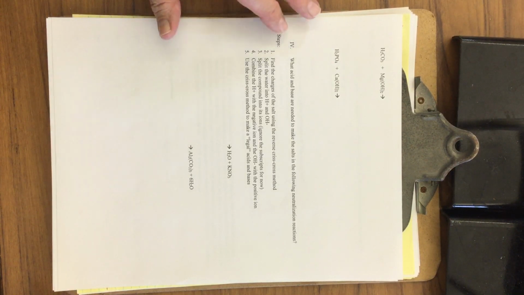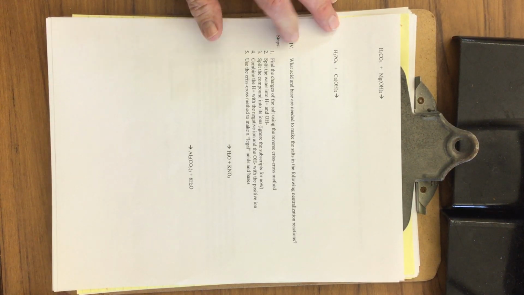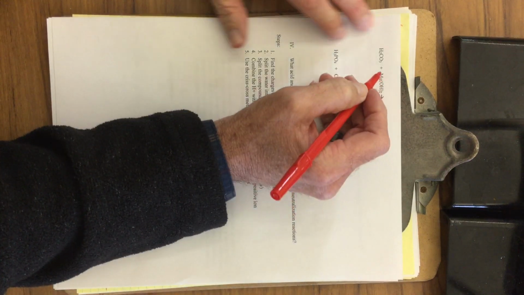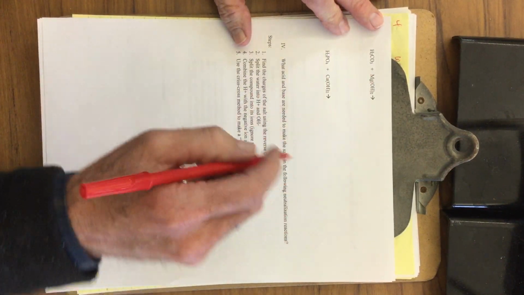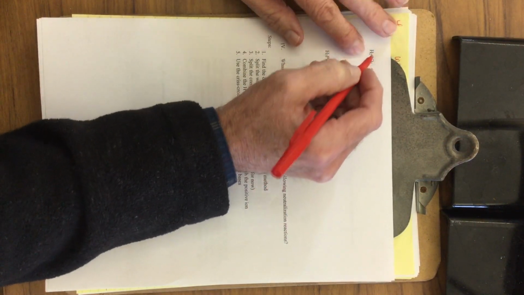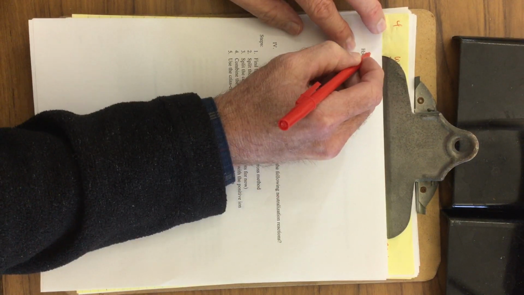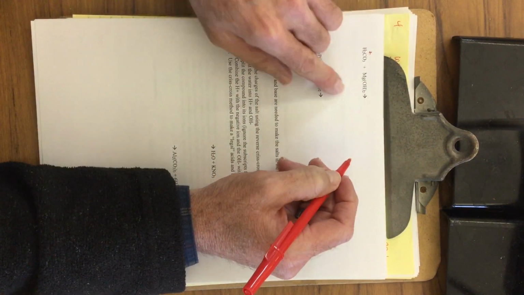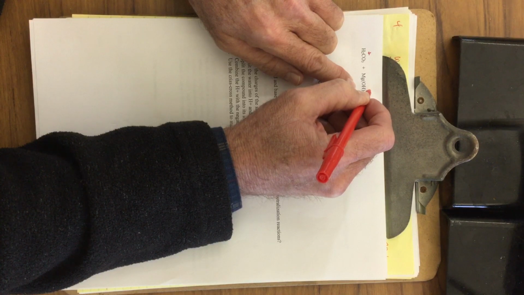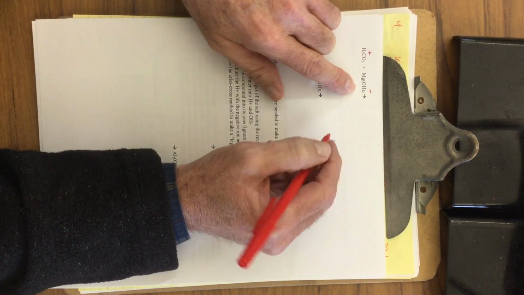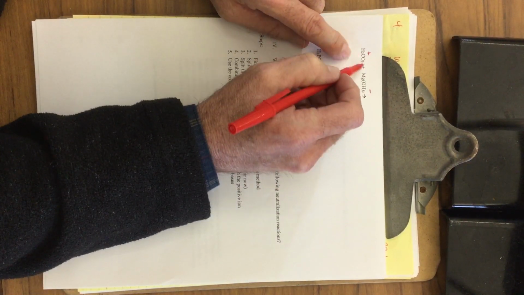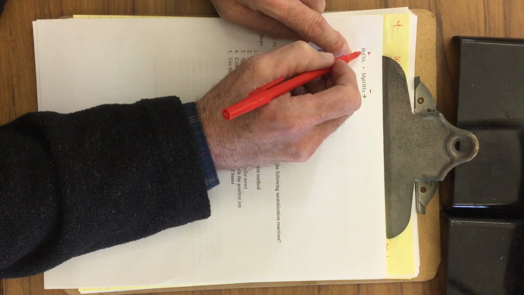Okay, hopefully you have tried that and you're coming back. We need to now first put the charges on everything here. So remember, my charges of my H are going to be plus, my OHs are going to be negatives. But I need to use the reverse crisscross to get the charges of the other ions.